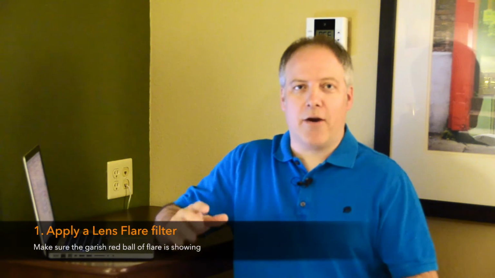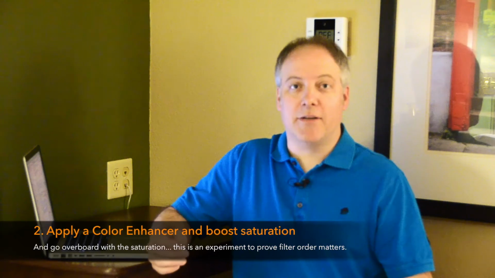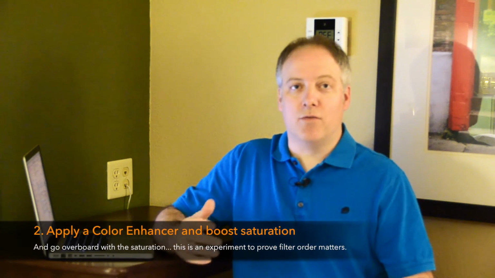So here's an example. This is a little contrived, but it will illustrate the point. You can try it with one of your images, and it's pretty simple to do. So take an image, put it into ON1 Effects. Apply a lens flare filter, one that has one of those very garish, red hot centers of flare. And then apply on top of that a color enhancer and start playing with vibrance and saturation. And what happens is the reds in that lens flare start to really get amplified, probably a lot more than what you really want for the rest of your image.